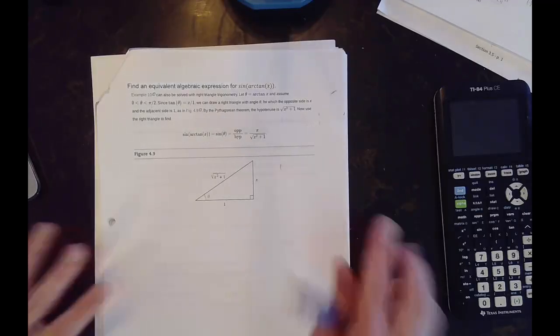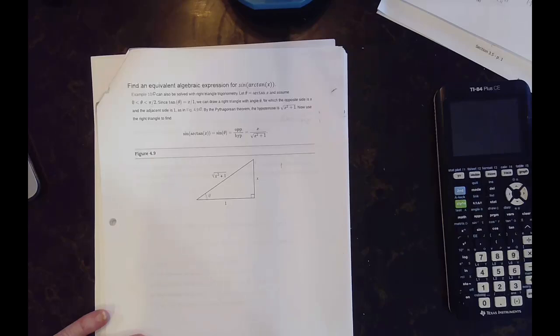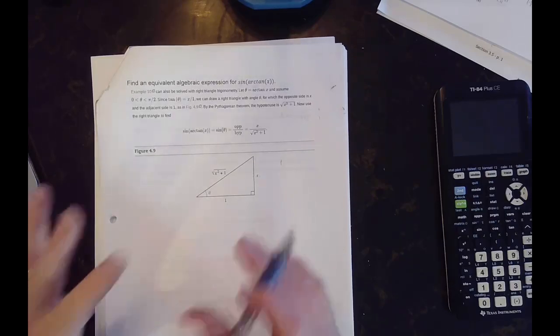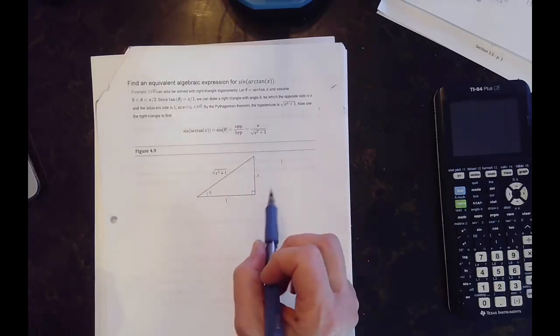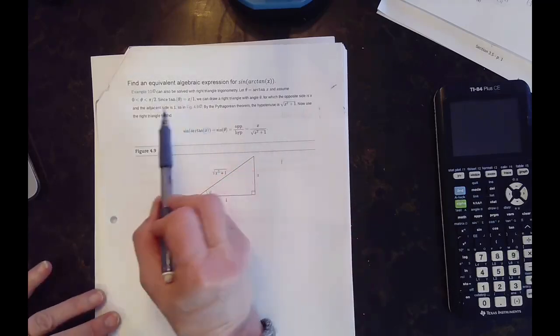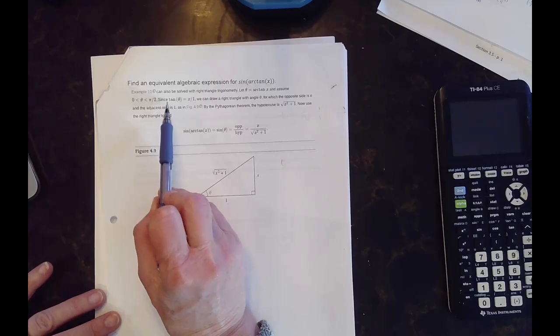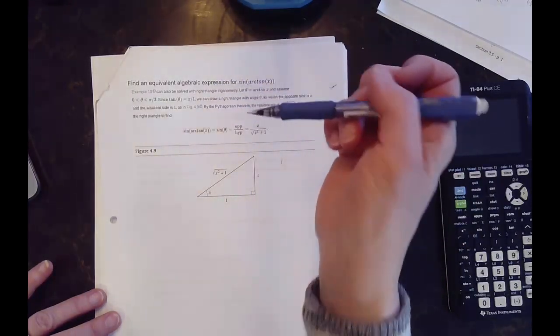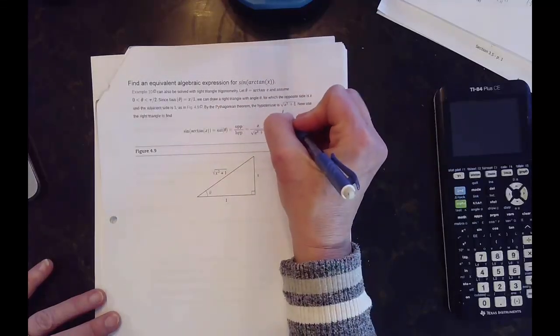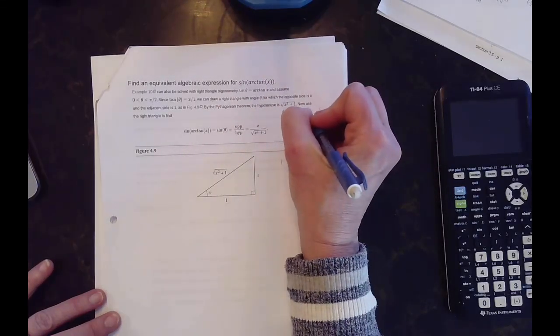I thought I was done, and in fact I turned the page and I forgot to do this last problem. So let me do this, because you will see these types of problems in calculus once you get started with that. It's when we are given a value for the tangent, where it is going to equal x over 1. And so when we do that, we have to remember the tangent is the opposite over the adjacent.